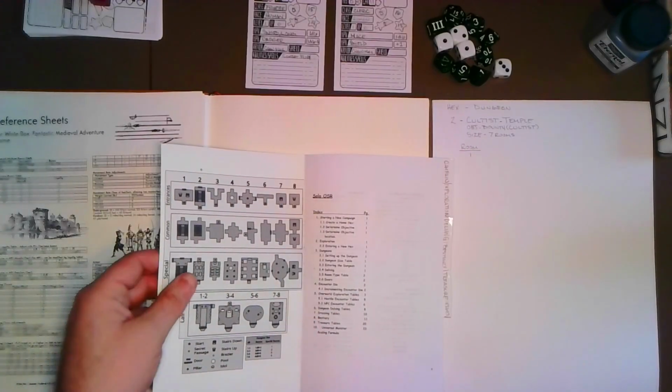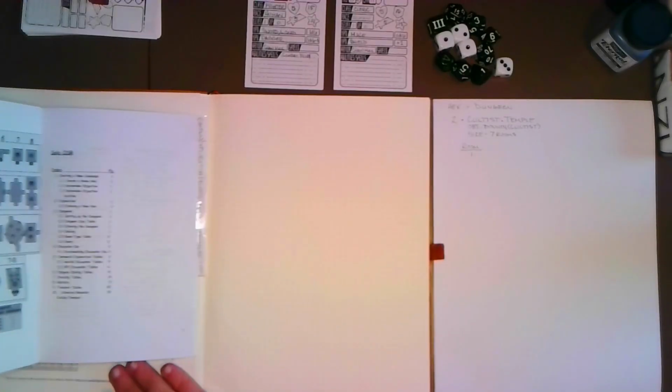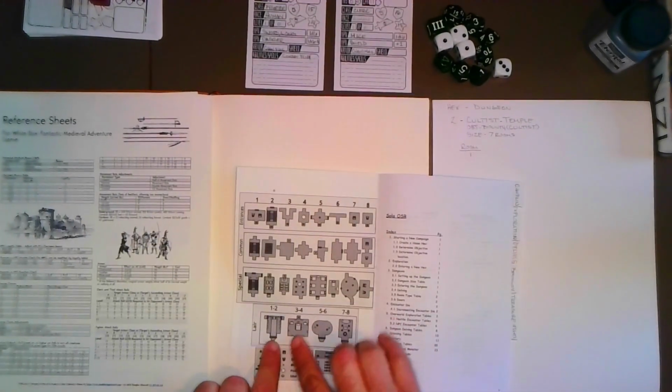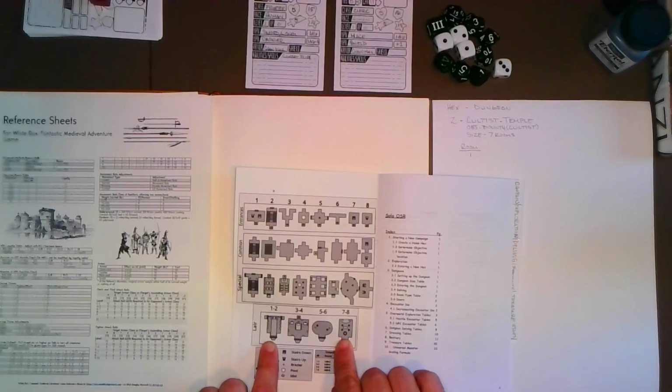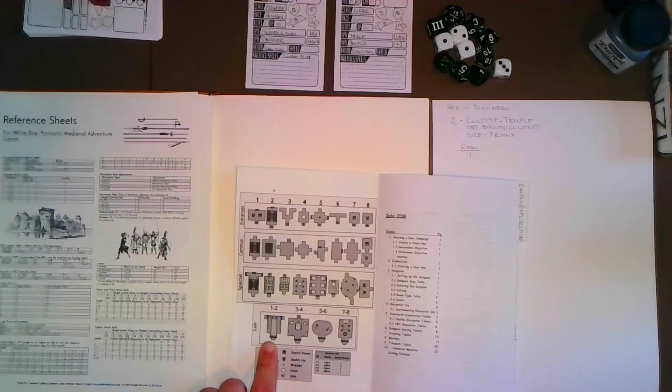So what I'll do is generate 6 rooms, and the 7th room will be on the lair table, which is just 4 different rooms, on a d8.